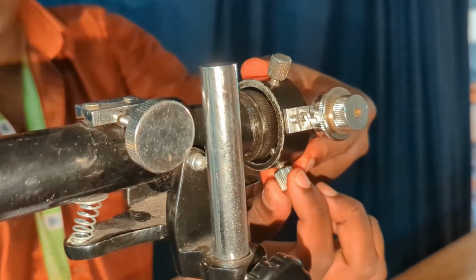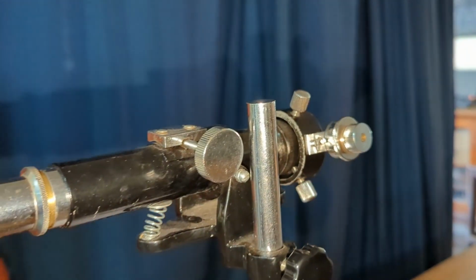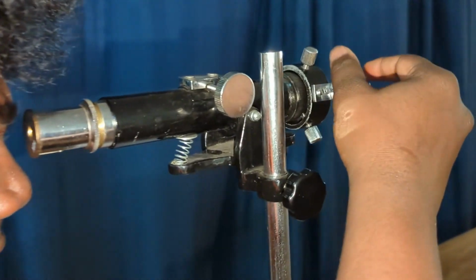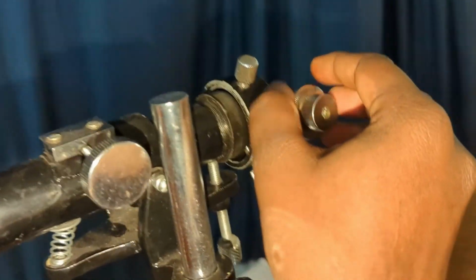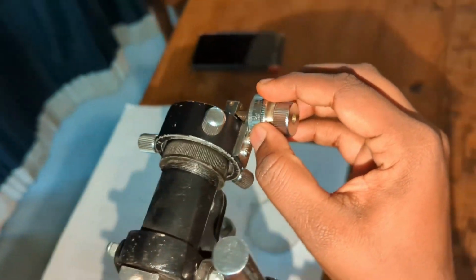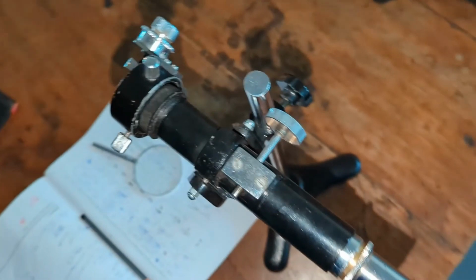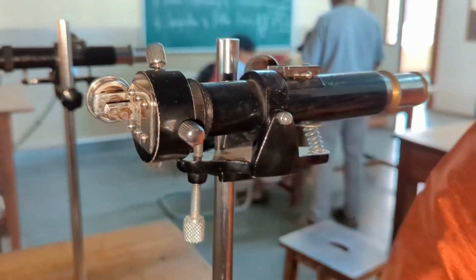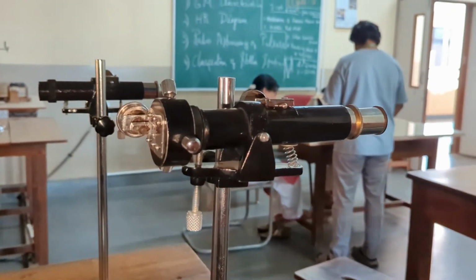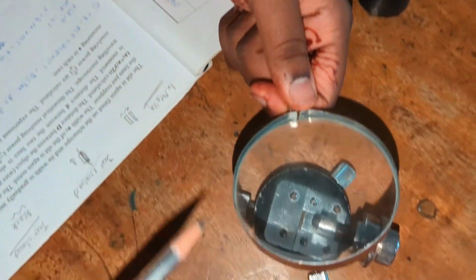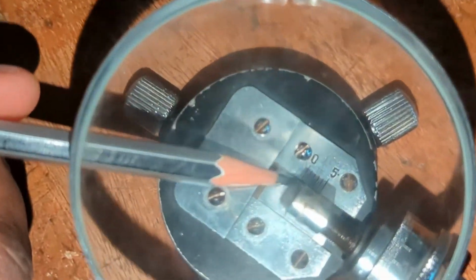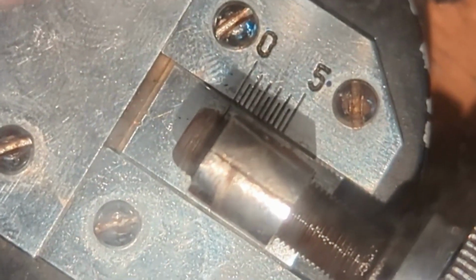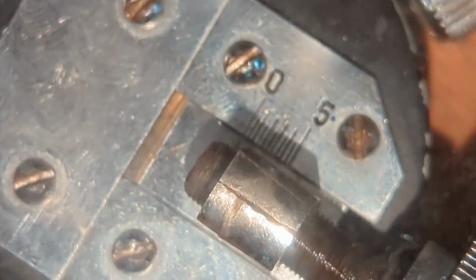We'll fix the telescope again, and what we'll do is increase it even more until the point where it will just become entirely black. You will not be able to see the object at all. As you can see, this would have decreased, and we can see it has moved here. So it is between 0 and 0.5.